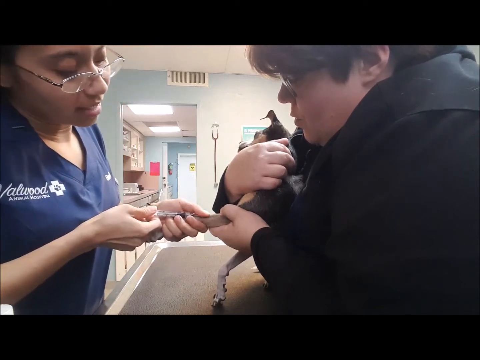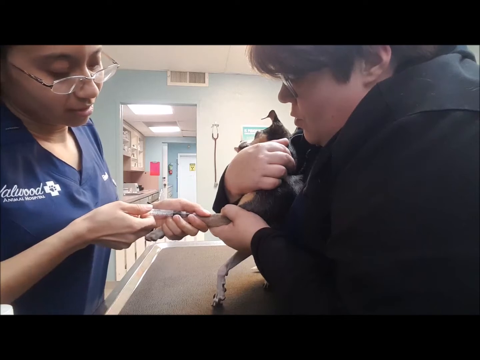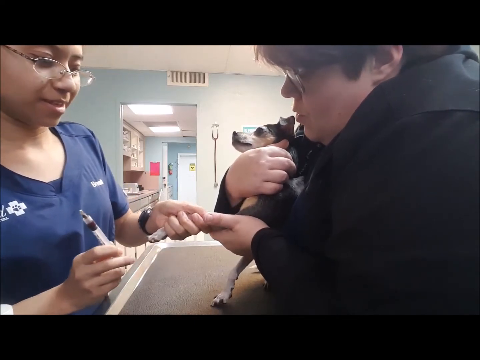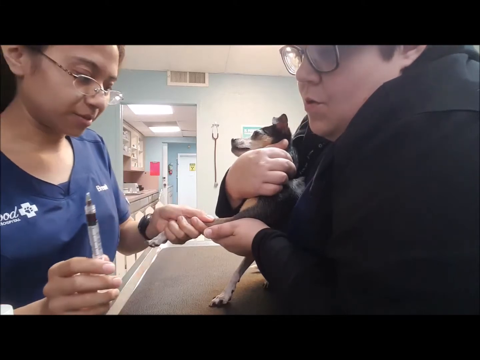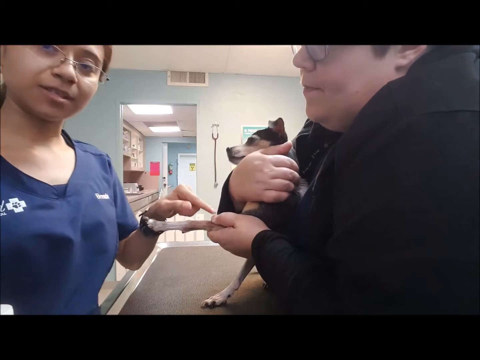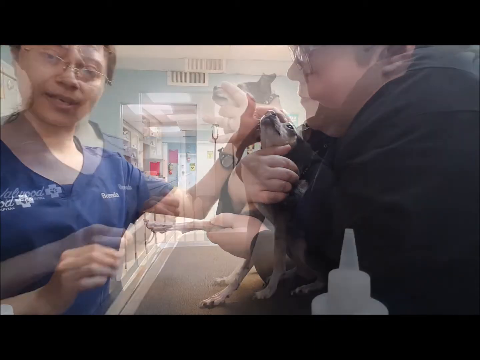Once you finish, apply pressure on the hand, and the restrainer can let off. And then we have some blood right here. After that, we apply some pressure on the site where we drew the blood. That way she doesn't get a hematoma.